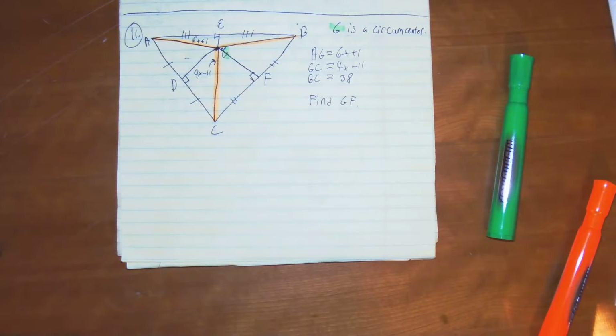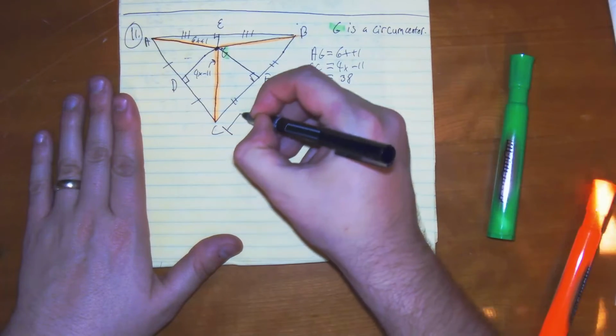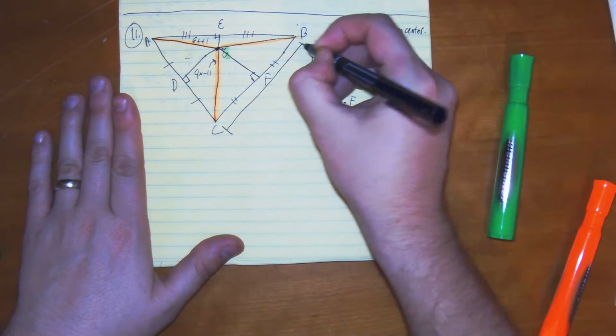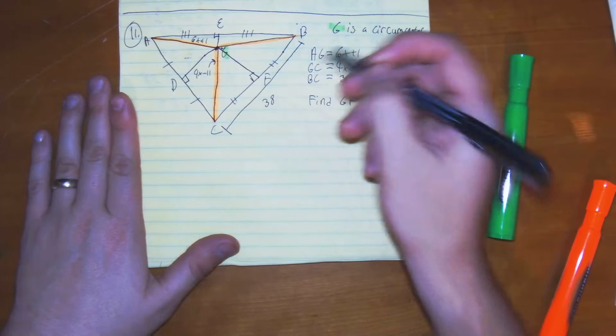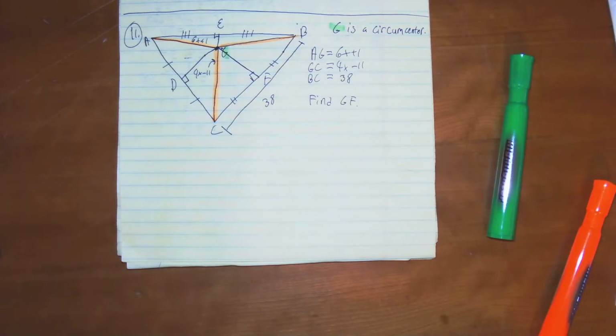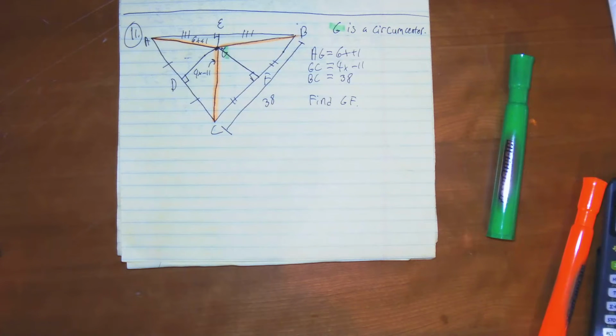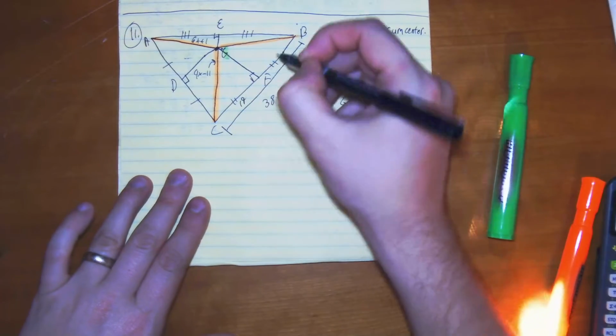And then finally we have BC, the entire length, is 38. If that's the entire length, then half of 38 would give us the following. 38 divided by 2, 19. So it's 19.